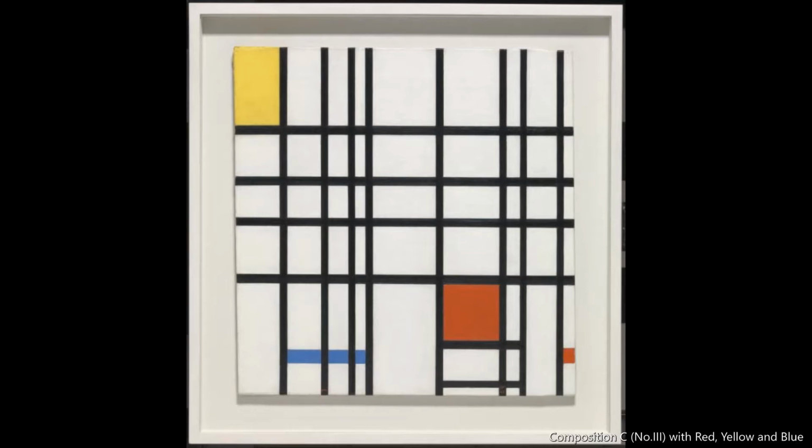Eventually, Mondrian's style consisted of geometric shapes and primary colors. After all, every shape can be created from the basic geometric shapes, and every color can be created from the primaries, red, yellow, and blue.